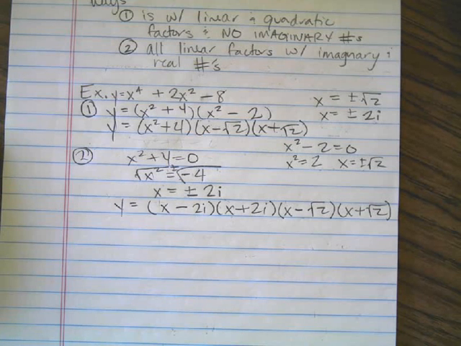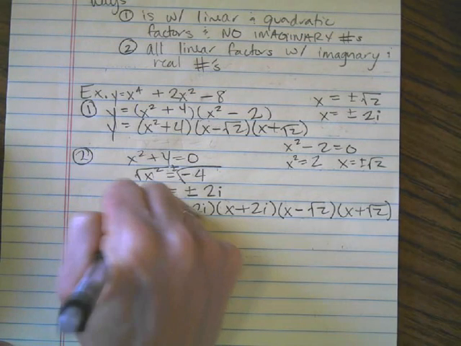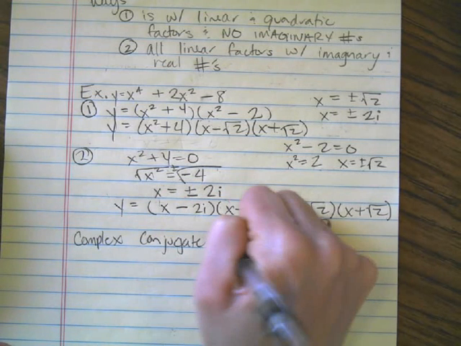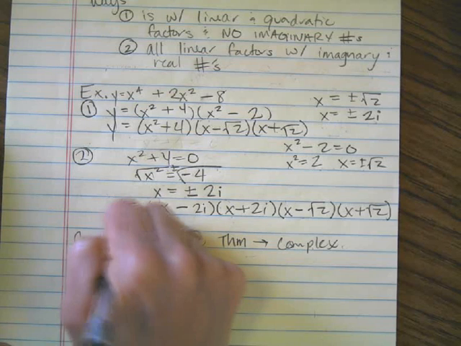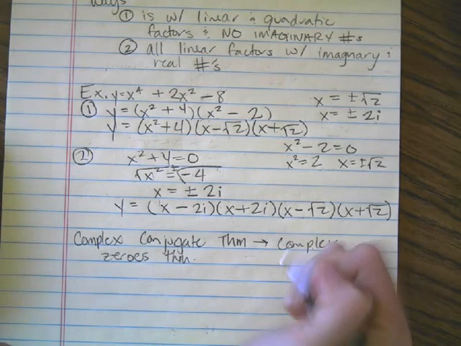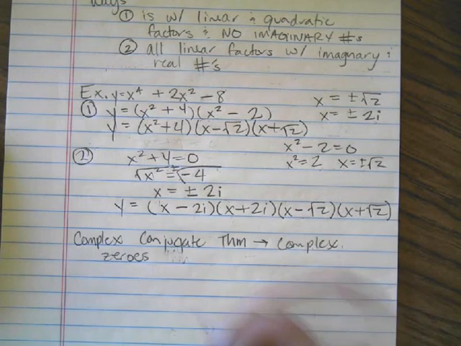Alright, we also talked about how complex zeros travel in pairs. That's called the complex conjugate theorem. Can anyone tell me what the conjugate is? You used them yesterday for division.